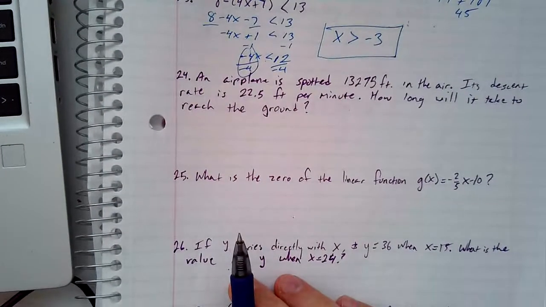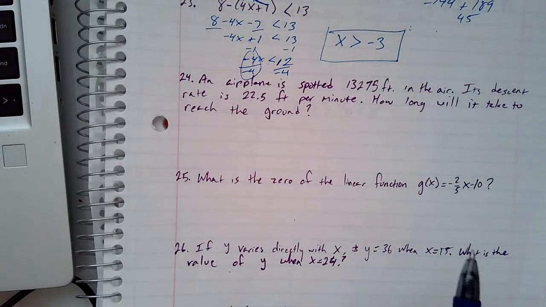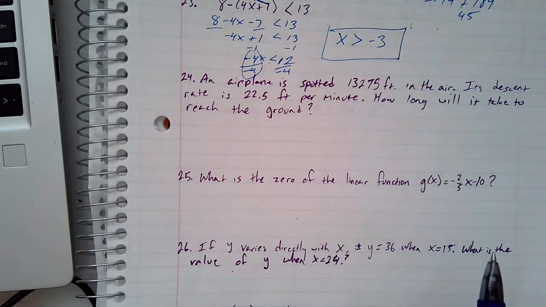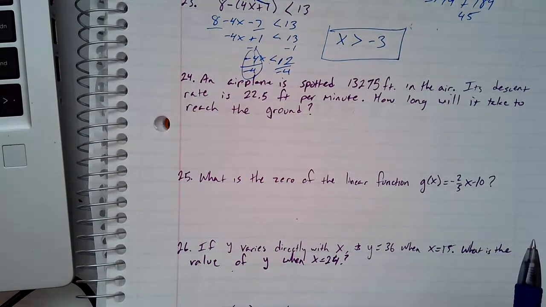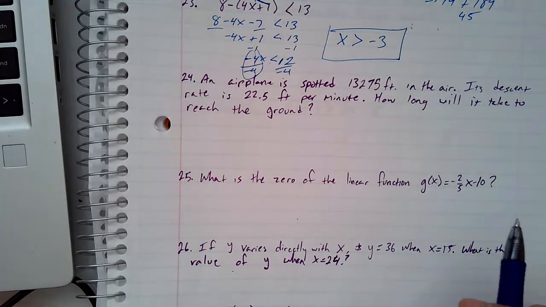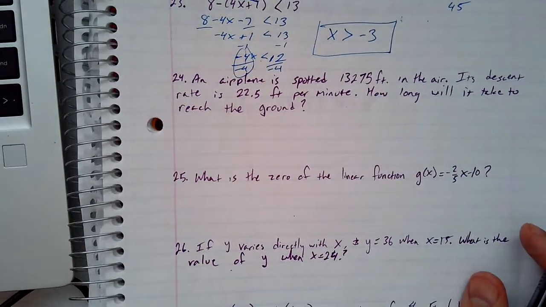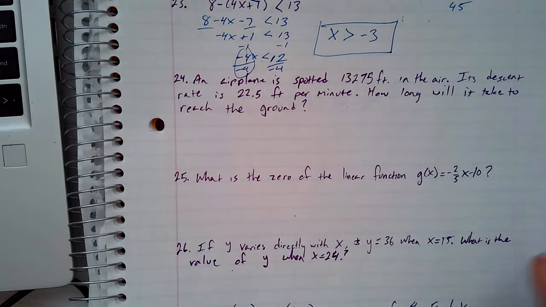Right. Number 24, an airplane is spotted 13,275 feet in the air. Its descent is at a rate of 22.5 feet per minute. How long will it take to reach the ground? We know that we want it to be at 0 feet, right? So how many minutes will it take to hit 0 feet?